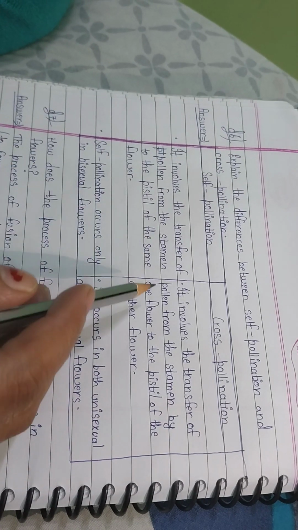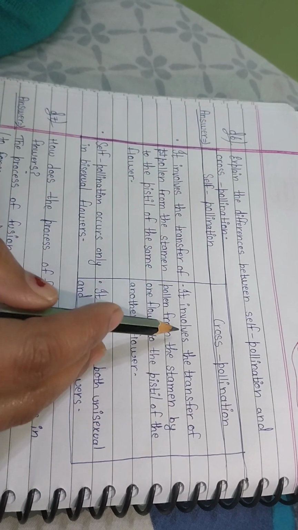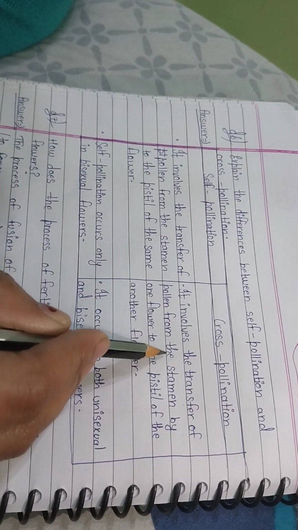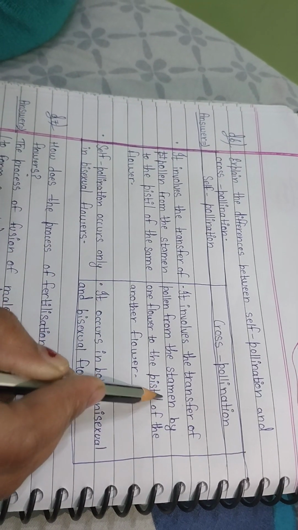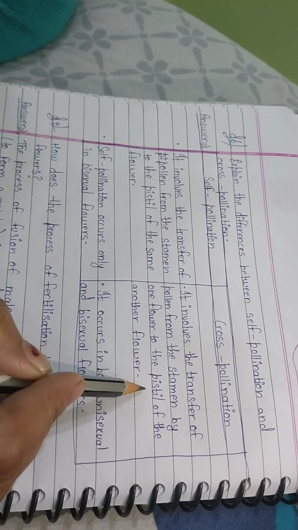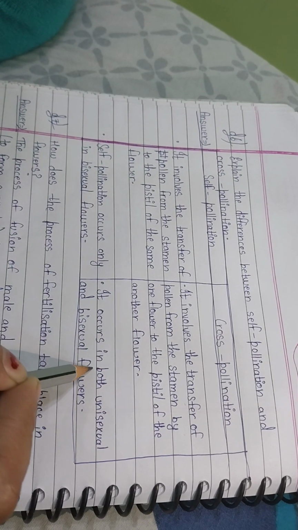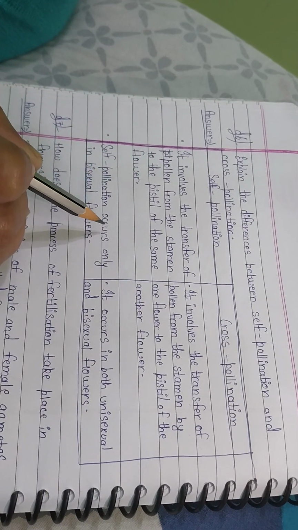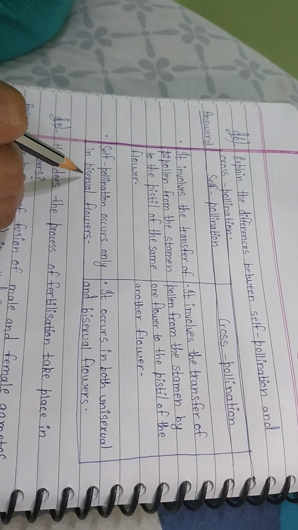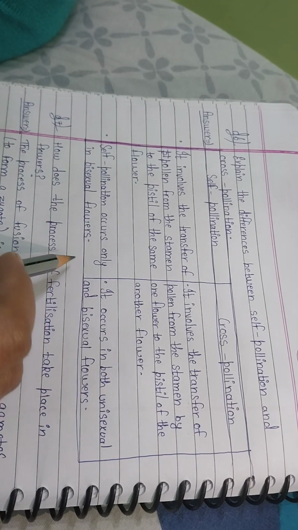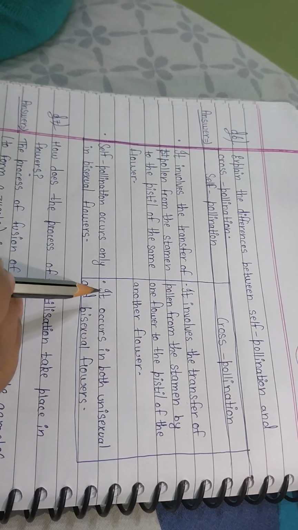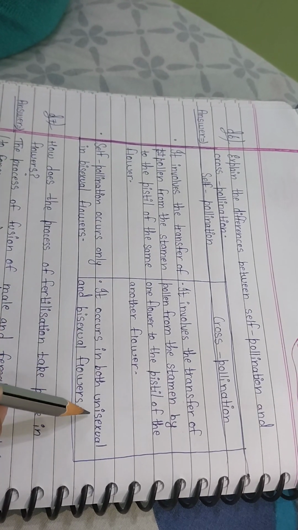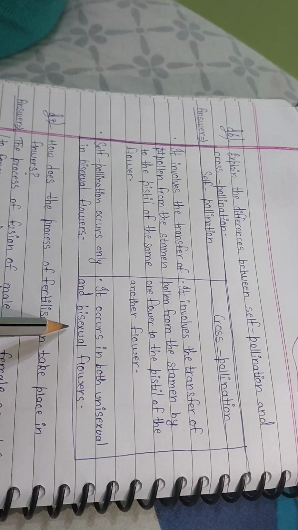But cross-pollination involves the transfer of pollen from the stamen of one flower to the pistil of another flower. Second point, self-pollination occurs only in bisexual flowers, but cross-pollination occurs in both unisexual and bisexual flowers.